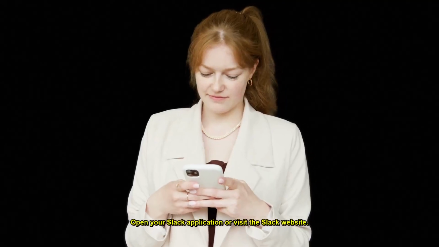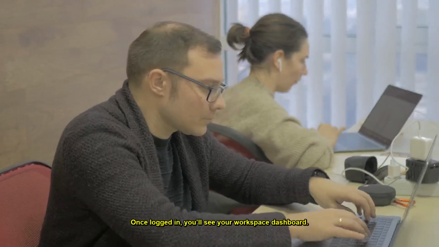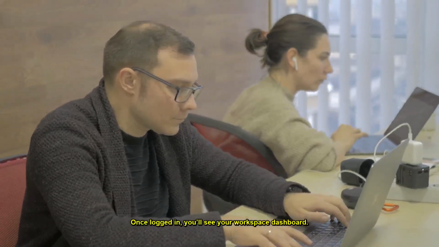Open your Slack application or visit the Slack website. If you don't have an account, click on sign up and follow the prompts to create one. Once logged in, you'll see your workspace dashboard. Click on create a workspace if you need to set up a new one. Follow the steps to name your workspace and customize your URL.